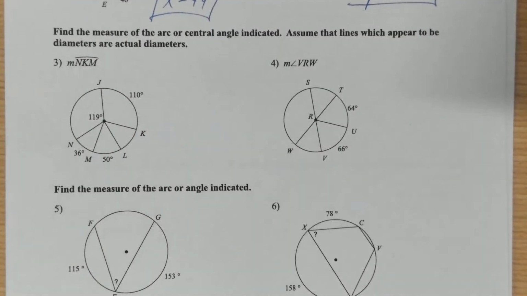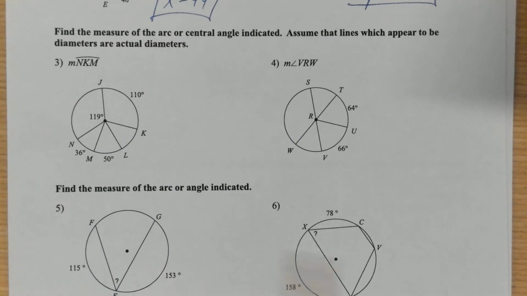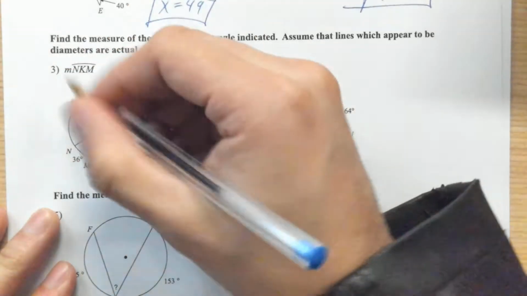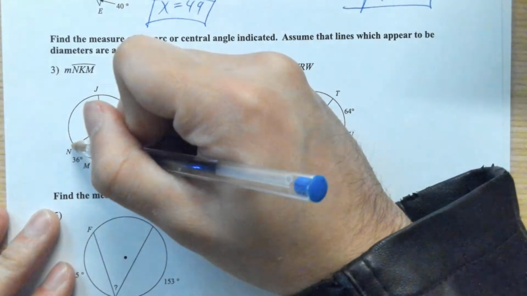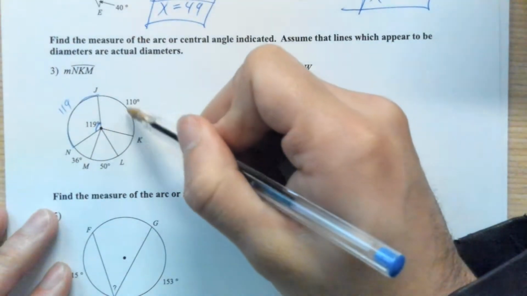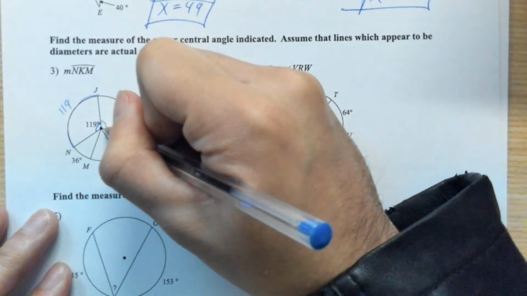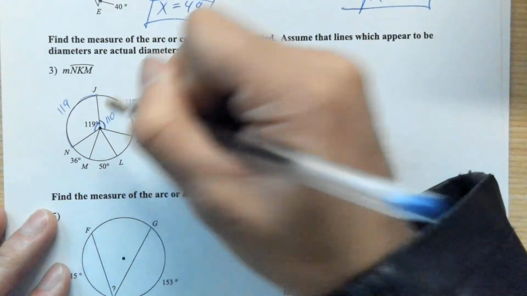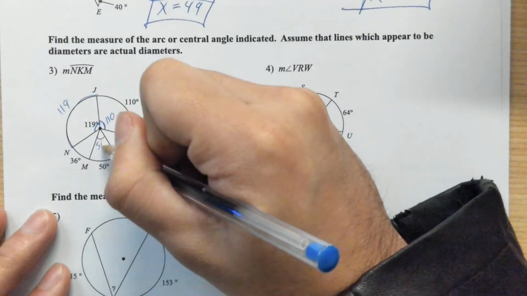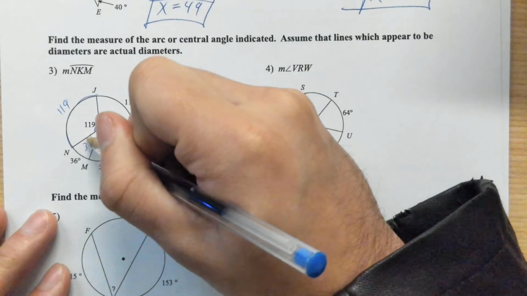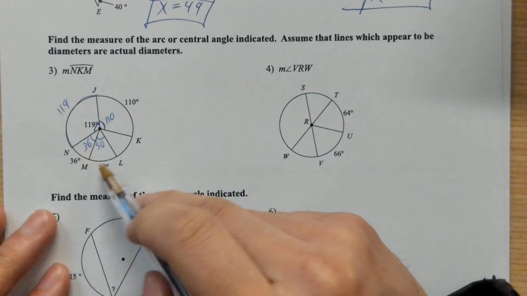Now, if you notice, for problems 3 and 5, all of these are central angles. As you can see, this angle right here is 119. Well, that means the arc from here to here is also 119. You see this arc is 110. Well, that means that this angle right here is also 110. This angle right here is 50, and this angle right here is 36. Again, because they are given.